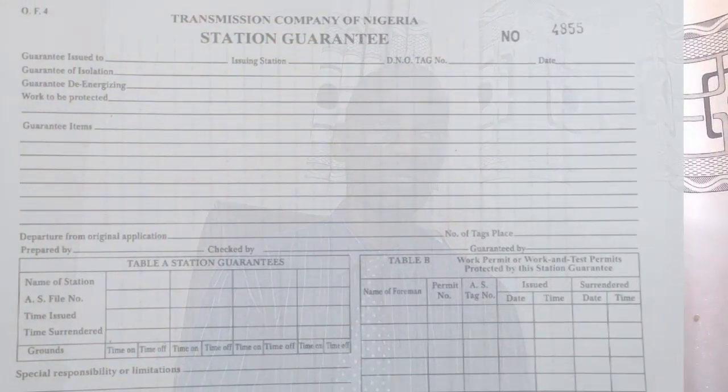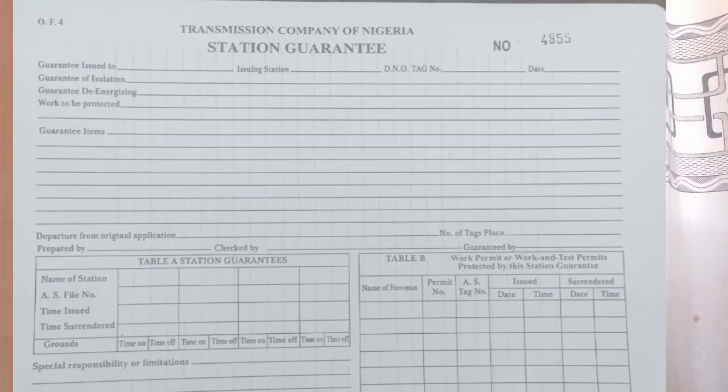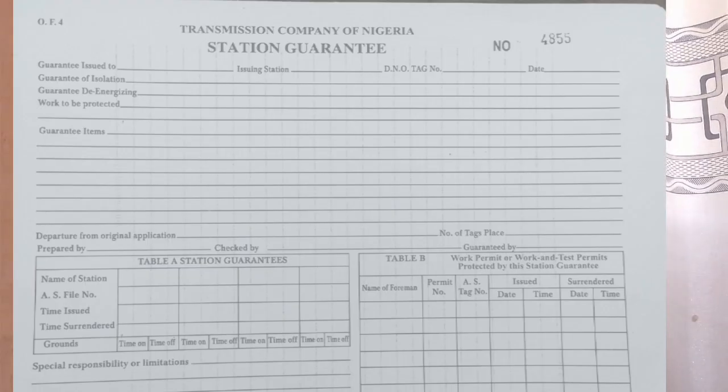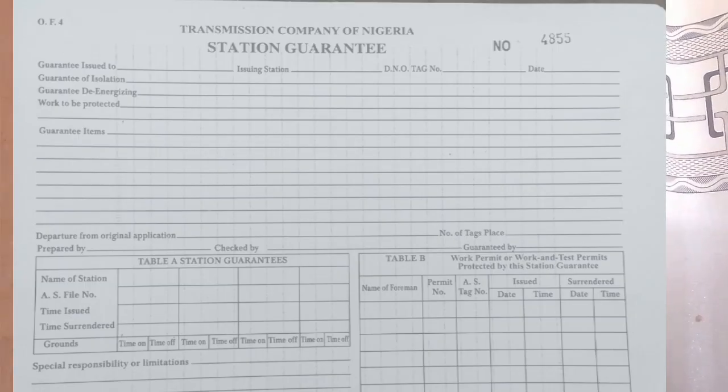Then it's left for me to check the next station which my station is feeding, or which is feeding my own station, and I will apply to that station for a station guarantee. They will give it to me, and I will use it as one of my guarantee items. So station guarantee is not issued to personnel, it is issued station to station. It's the station that applies for a station guarantee to back up its own guarantee items, for a work permit to be issued for the linesmen to change the shattered insulator or any other job to be done on the line.